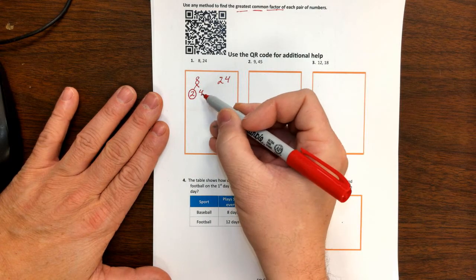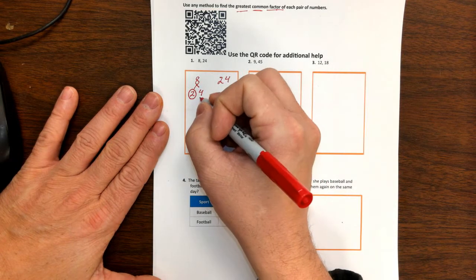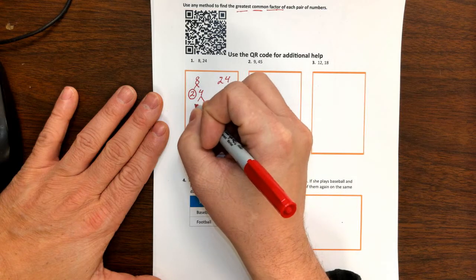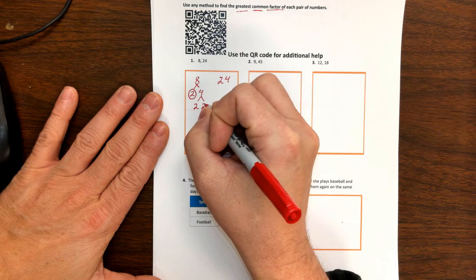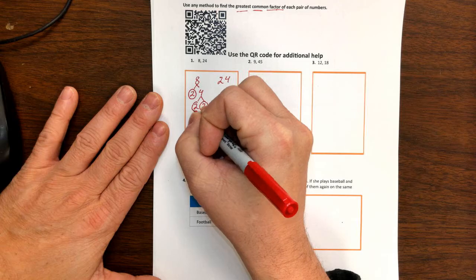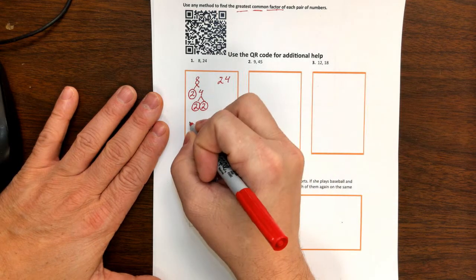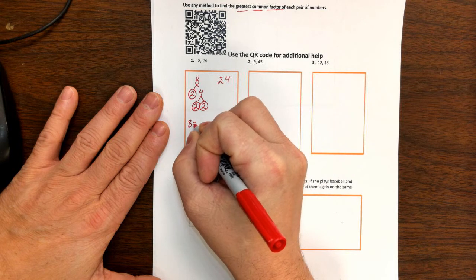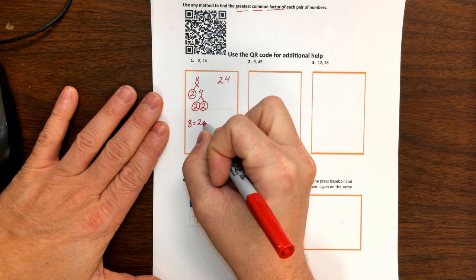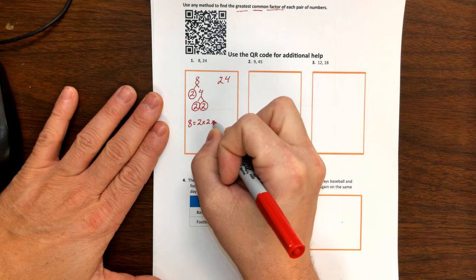4, we could use 1 and 4, but 4 could also be 2 times 2. So it's what we call a composite number, and we can break it apart into 2 and 2. Remember, 2 is prime, so we circle those. So the prime factorization for 8 is 2 times 2 times 2.